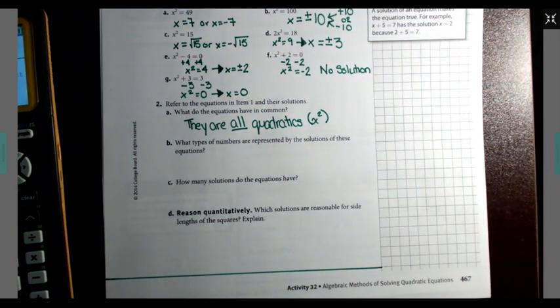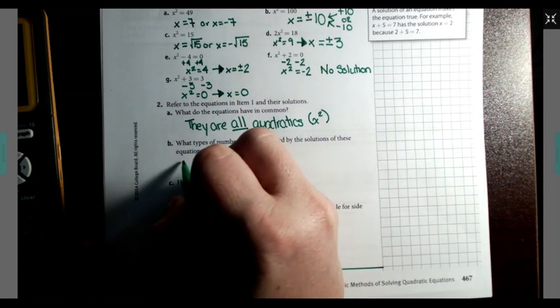What types of numbers are represented by the solutions of these equations? All of them have real answers except for 1f.